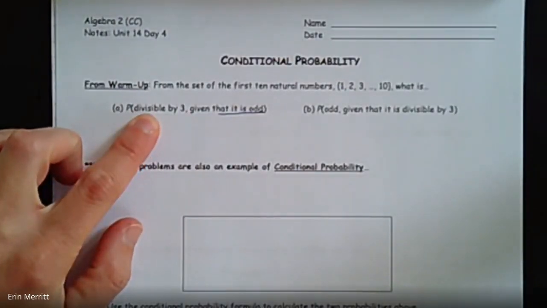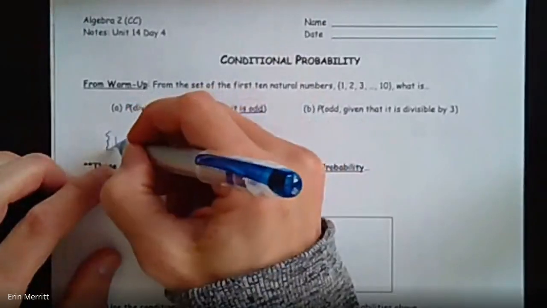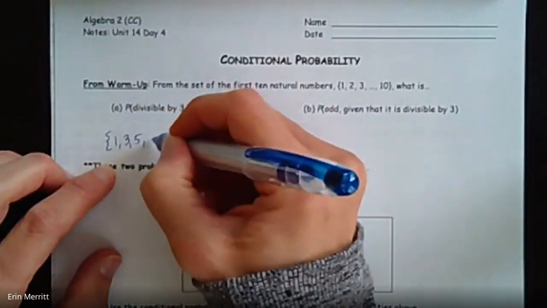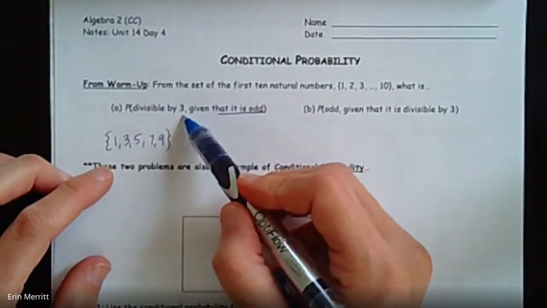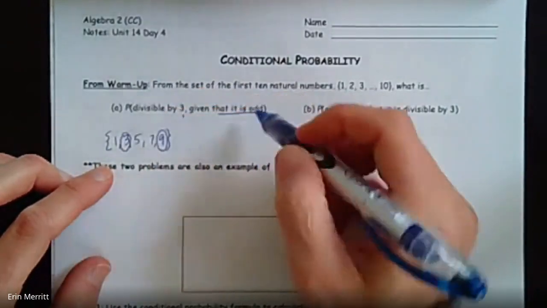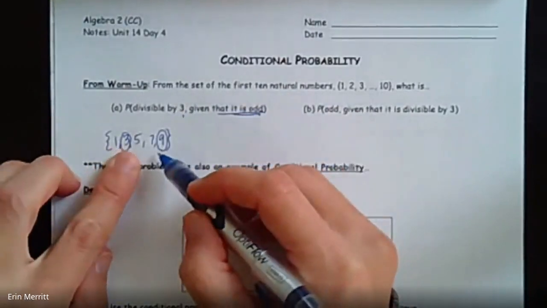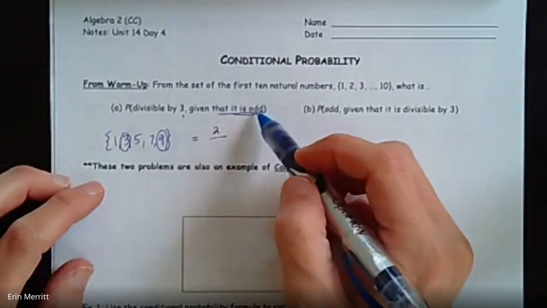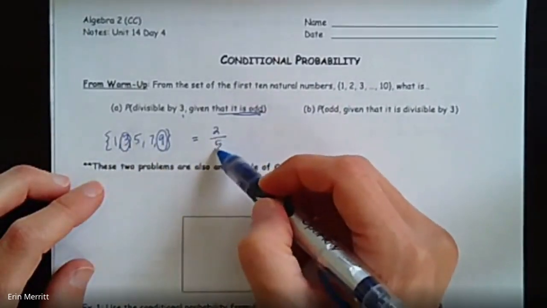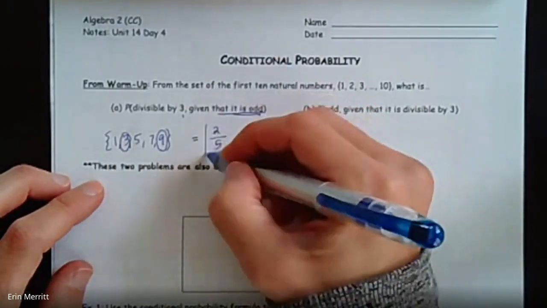So when you think about all of the odd numbers, and we just listed them a moment ago, 1, 3, 5, 7, and 9, what's the probability it's divisible by 3 given that it's odd? Well, there's 2 of them there. But now it's not out of 10 because given that it's odd, there's only 5 numbers that are odd. So that would be 2/5.